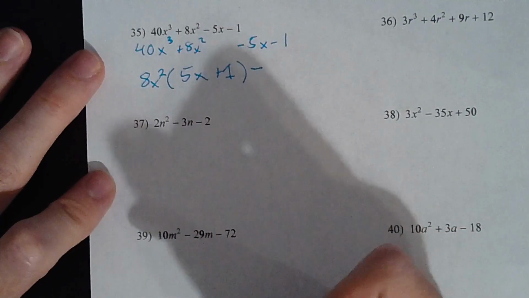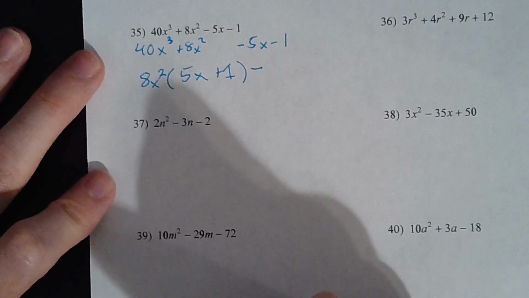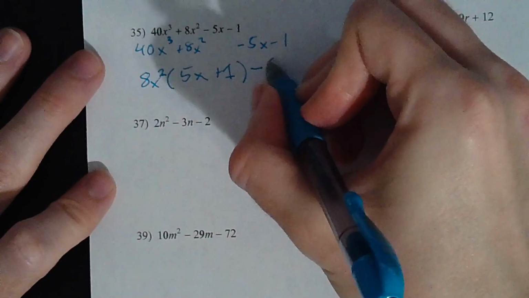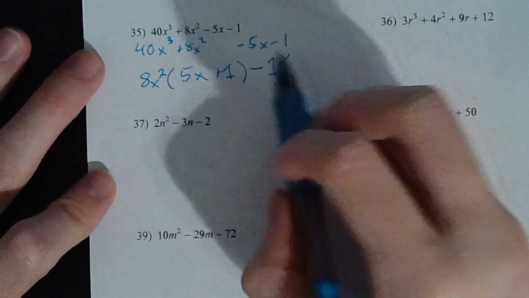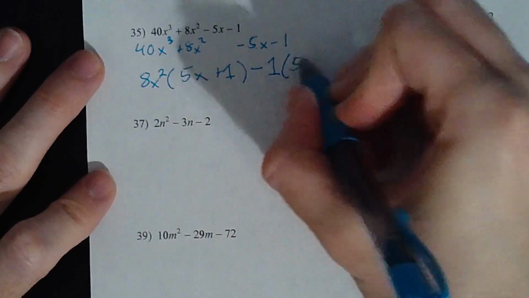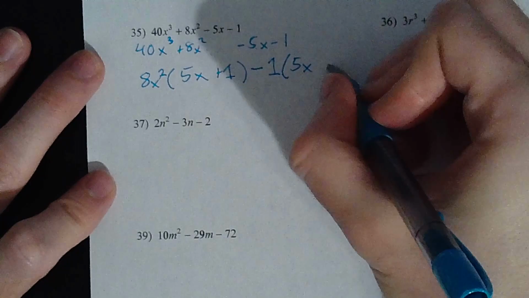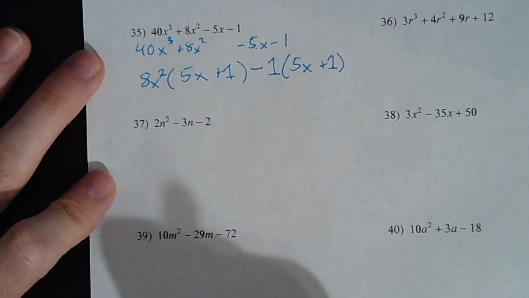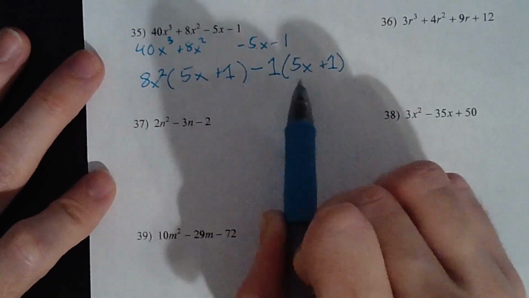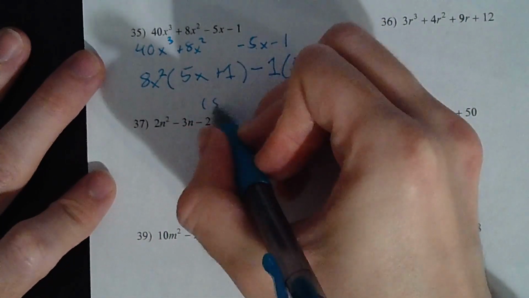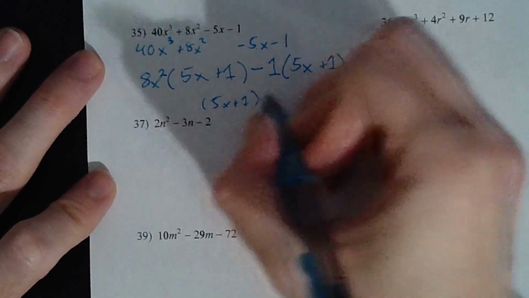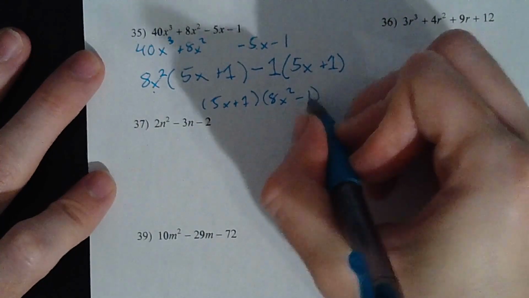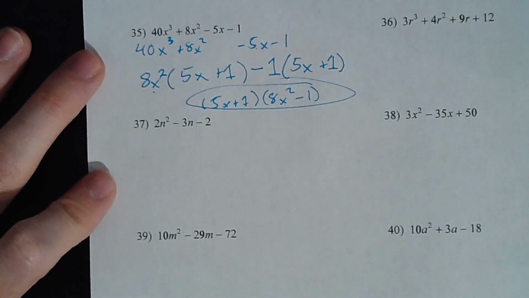But here's the reason why I picked 35 instead of, say, 36 or 34: if there's nothing to pull out of these two, you pull out a 1. Negative 5 divided by negative 1 is positive 5. Don't forget the x. Negative 1 divided by negative 1 is positive 1. And then I can be done because I have a 5x plus 1 and a 5x plus 1. Those are the same. And what's left over is 8x squared minus 1. Nice and easy.